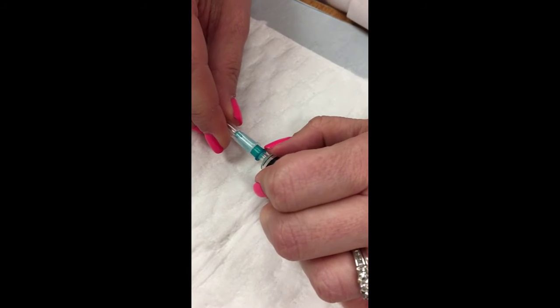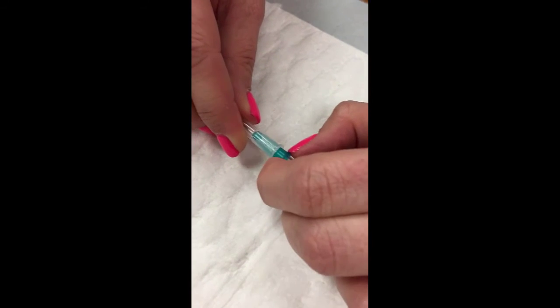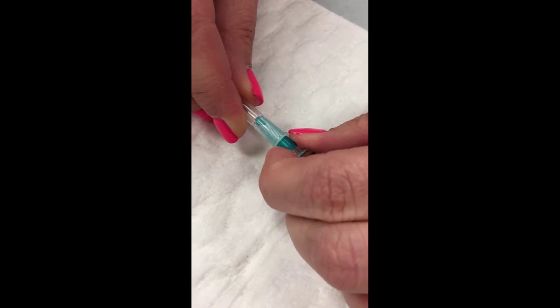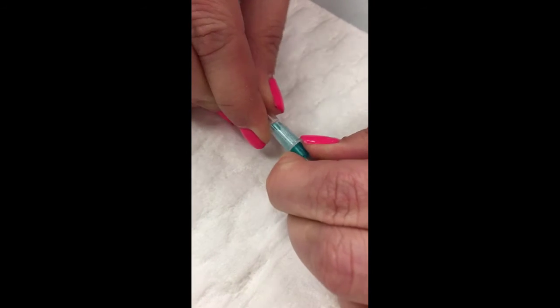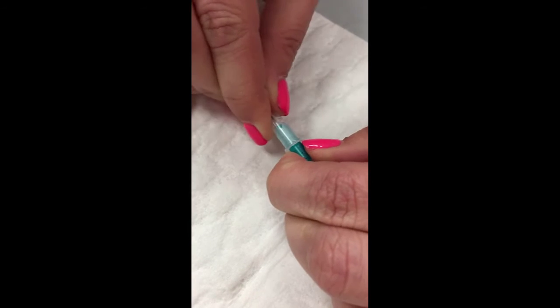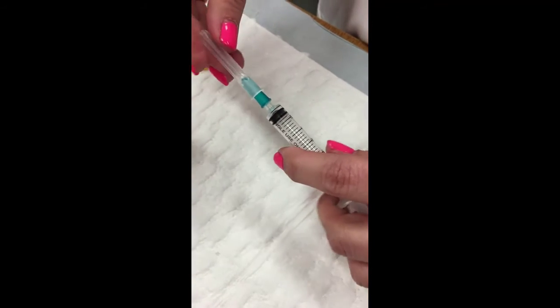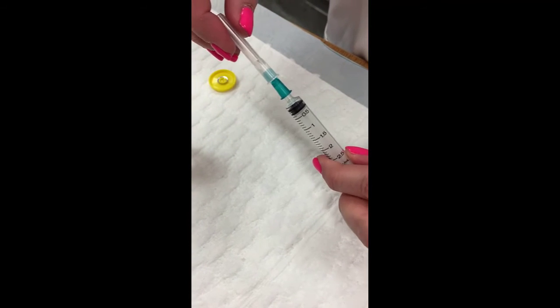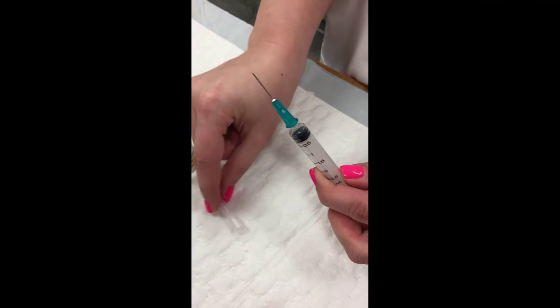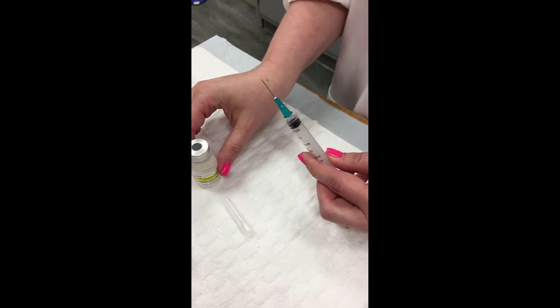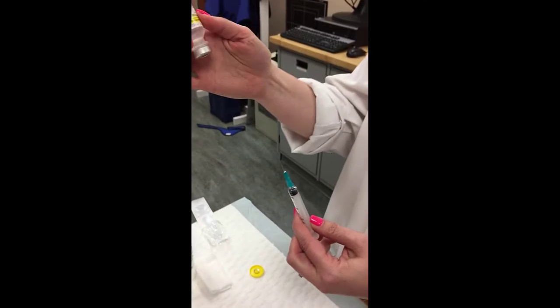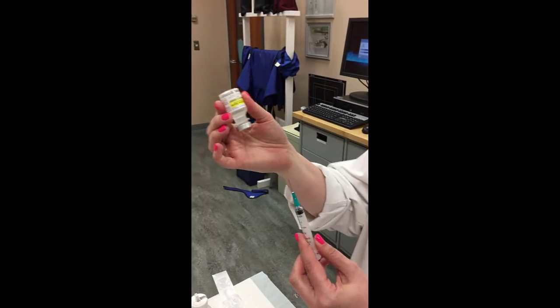What I'll do is take my nail and hold the base of that needle onto the syringe and just give it a little bit of a wiggle, because they can be a little bit finicky and sticky. And you can see that I've now loosened the cap off of my needle. I'm going to take that off, place that on the table because I will need to save it. And now I will draw up my medication.